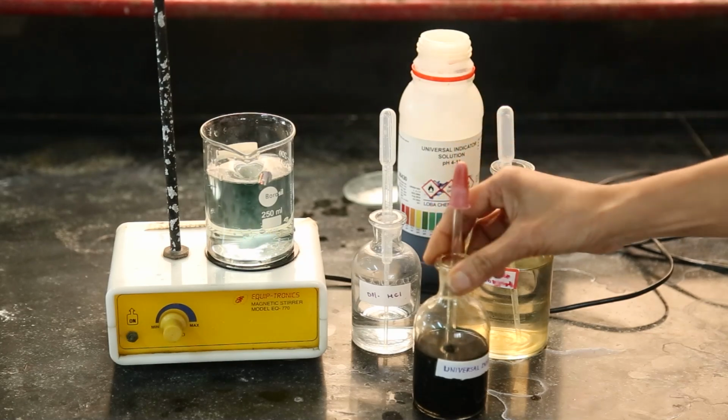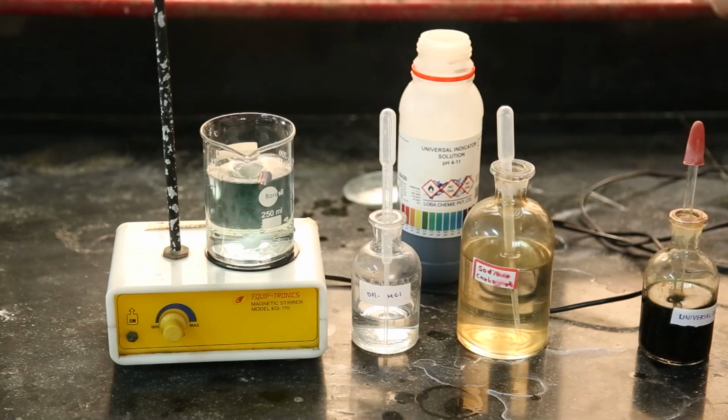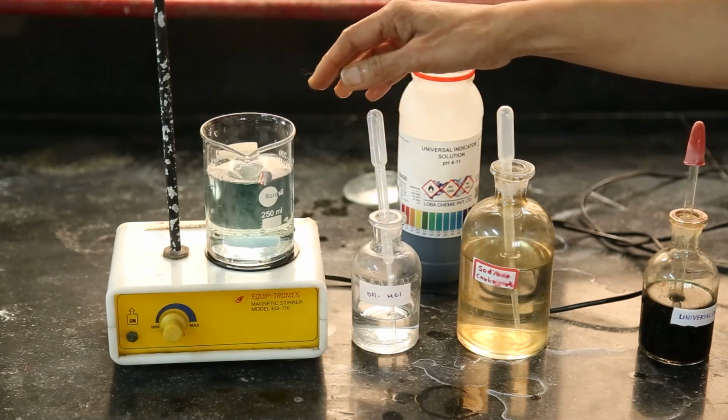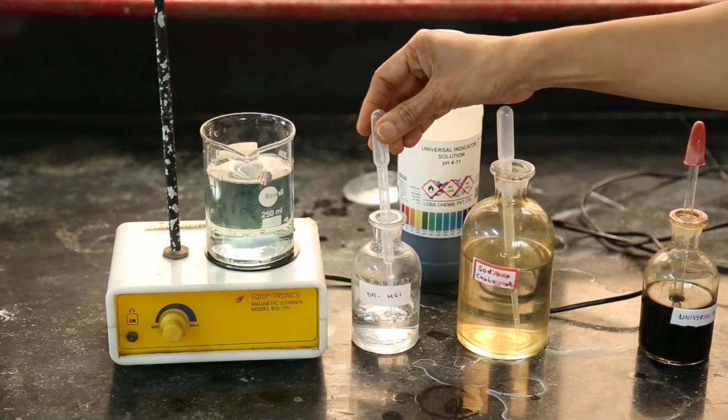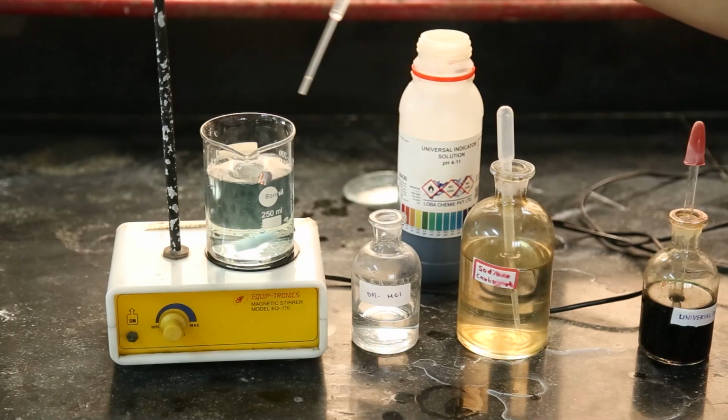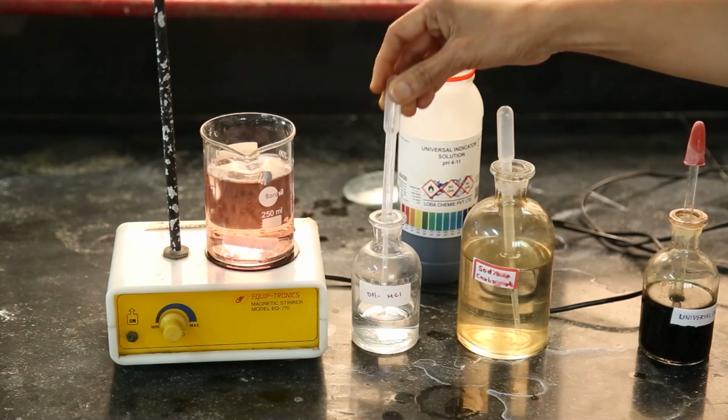Now, in this water I am adding hydrochloric acid, HCl, to make the solution a little bit acidic, and the color is red. The universal indicator in acidic solution shows the red color.